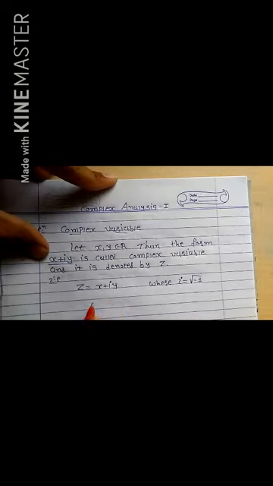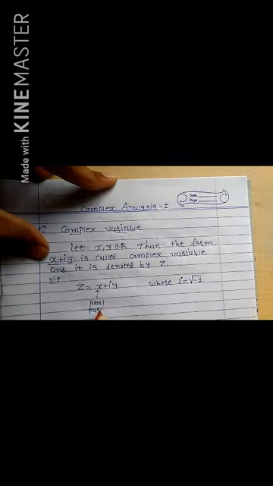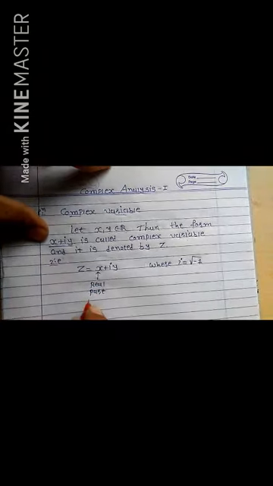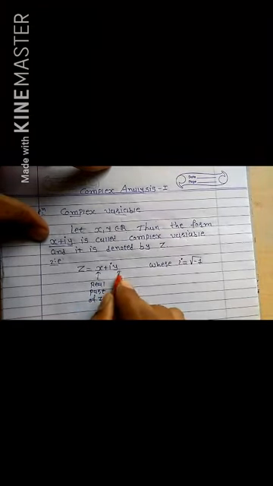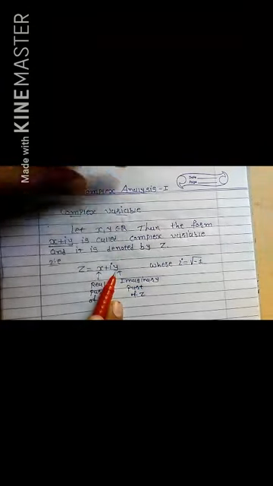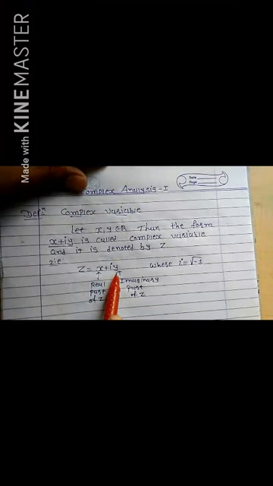In a complex number, this x is the real part of z. This y is the imaginary part of z. Only y, not iy.